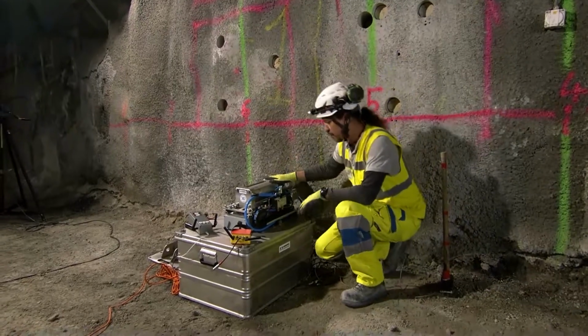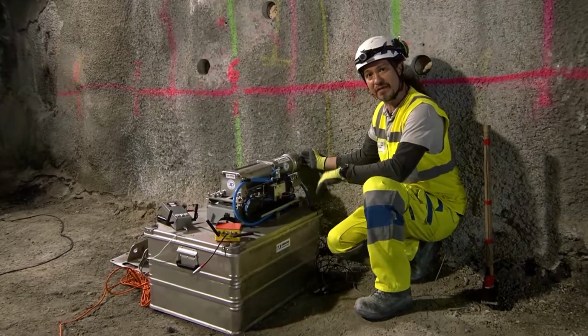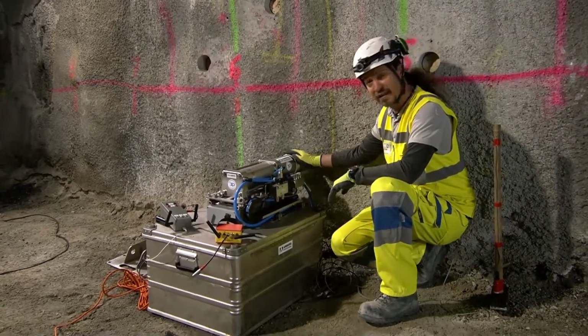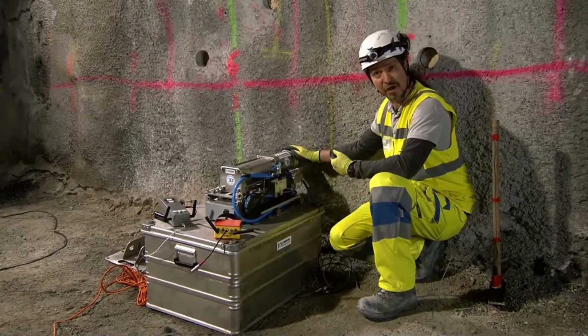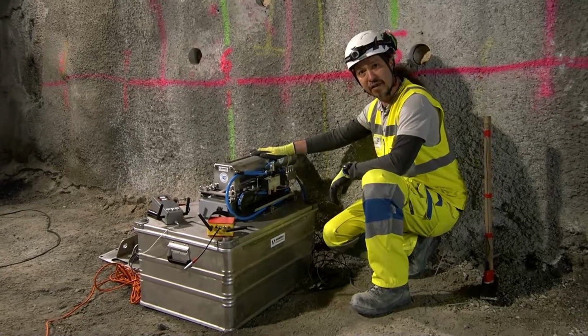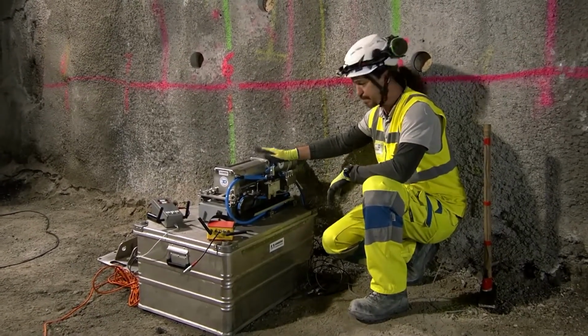This device works with compressed air, which pulls a rod to the tunnel wall, and it will make single impacts in the tunnel wall. Another advantage of this device is that you don't need to drill a hole to have the seismic source. So this device is quite efficient for tunnels being constructed using tunnel boring machines.